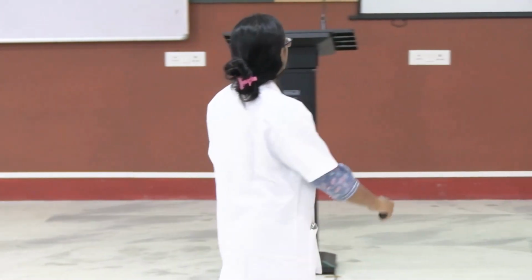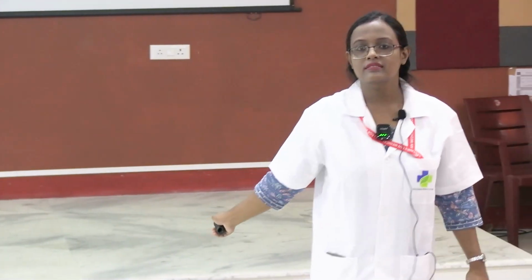Next assessment is the body proportion. This is also known to you, right? Upper segment, lower segment. How to get upper segment?